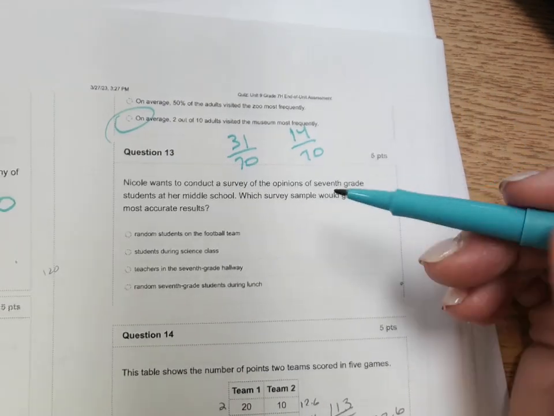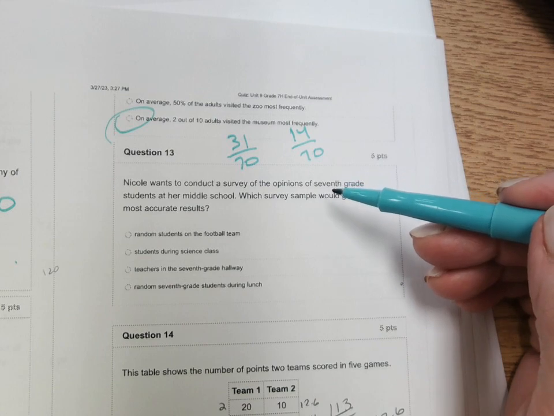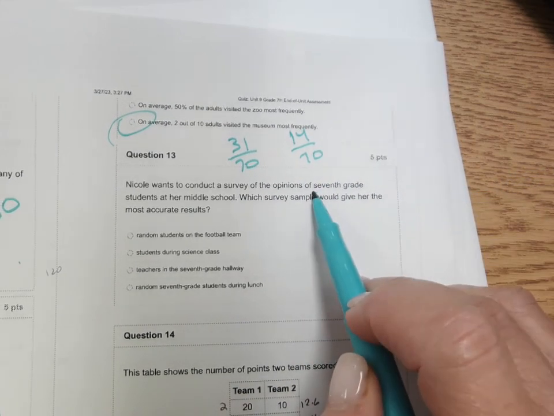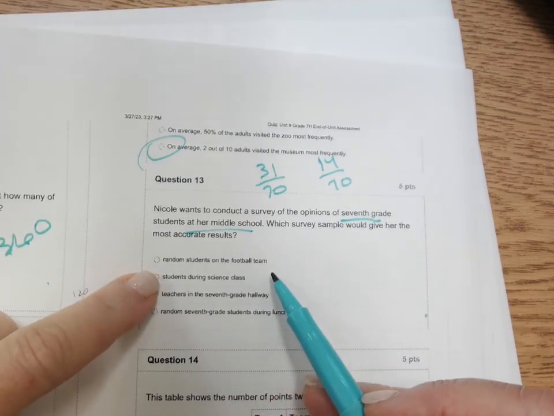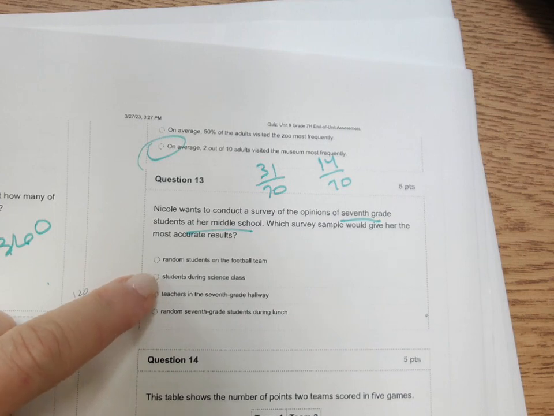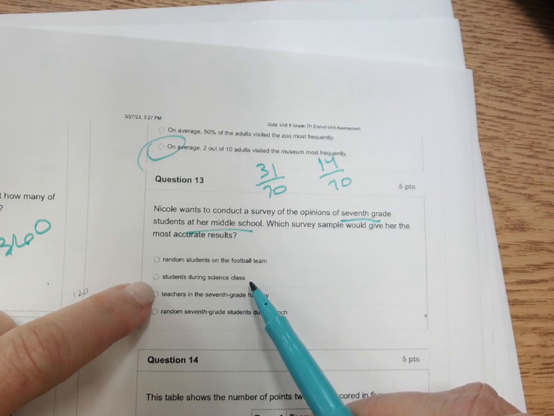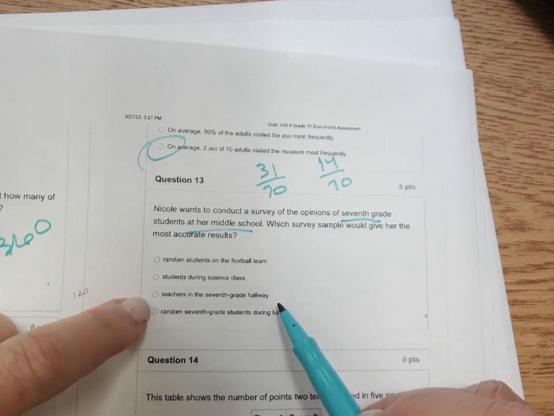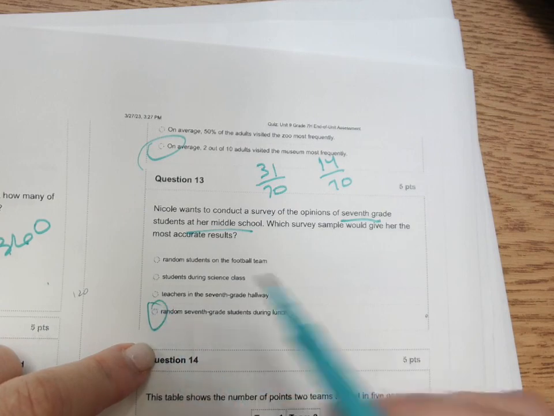Okay, next one. Nicole wants to conduct a survey of opinions of 7th grade students in her middle school. Which sample would give her the most accurate results? So she wants 7th grade students at her middle school. Random students during a football game. These might not be 7th graders. Students during science class. This is not going to give all the students. Teachers, no, because teachers don't count. They're not kids. And then random 7th grade students during lunch, that's the one we want.